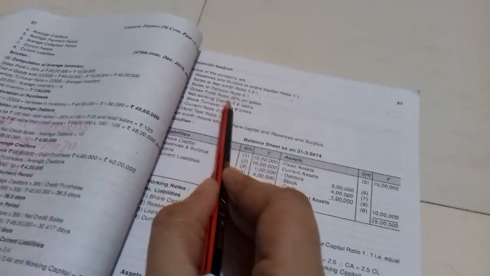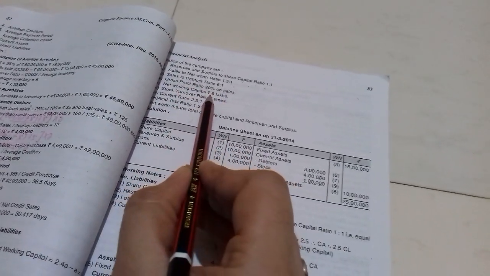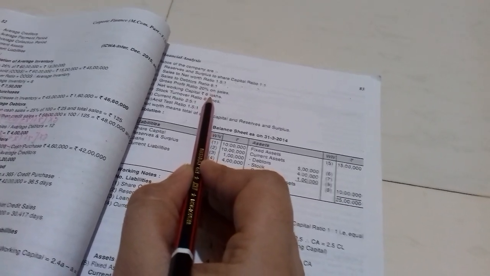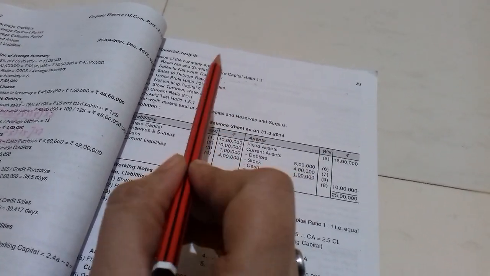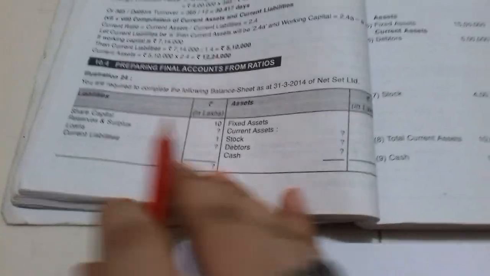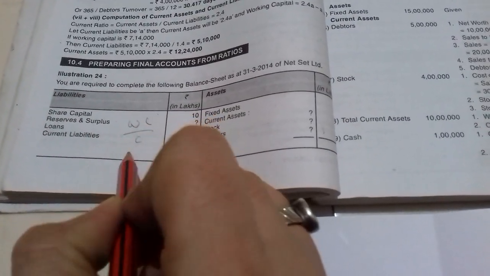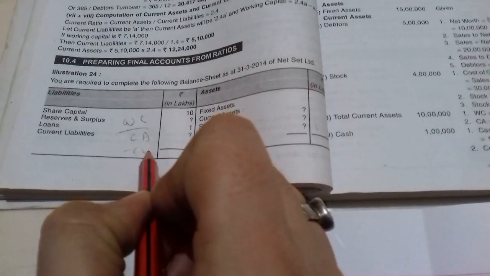Then next they are saying net working capital rupees 6 lakhs. Now this is directly an amount given. Okay, amount is given directly. So we know our current asset minus current liability is net working capital. Now here if we see, this is not a vertical balance sheet to write like working capital is current asset minus current liability, right?